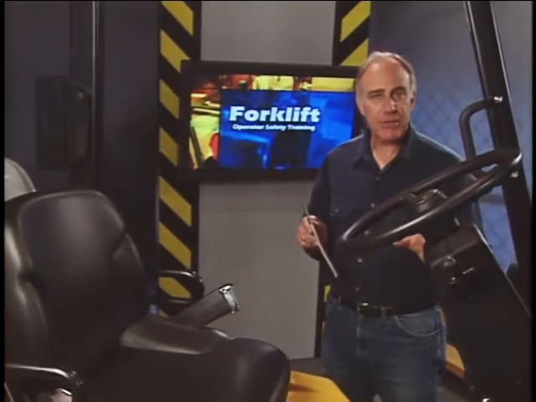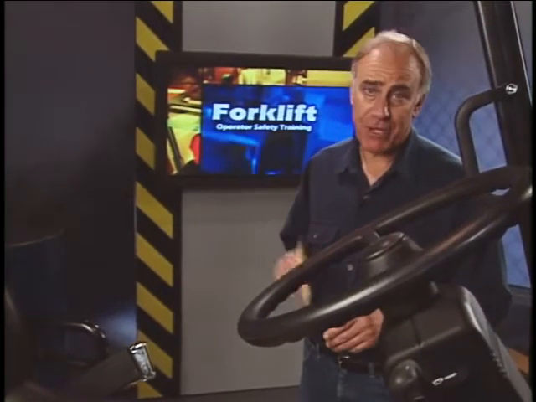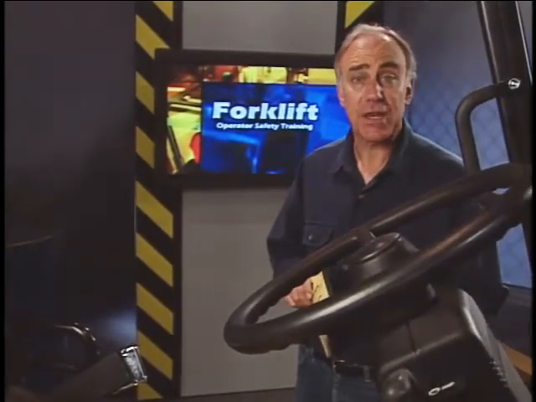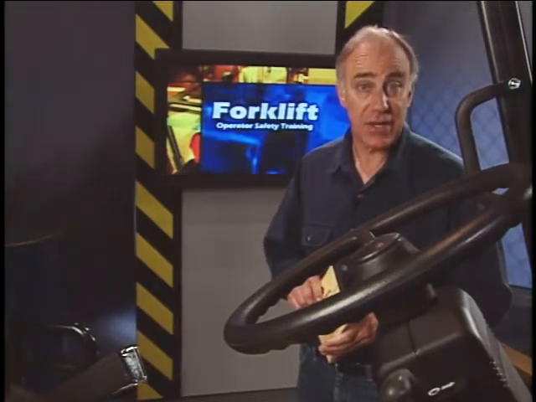Once you understand the characteristics of the forklift, you're almost ready to go. But first, it's always a good idea to review the operator's manual. You should also read and understand the warning labels, capacity plate information, and other instructions on the forklift.